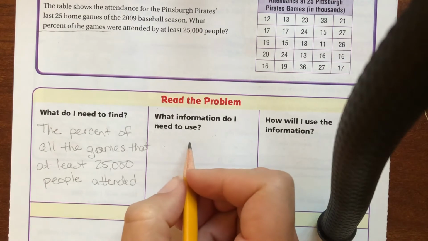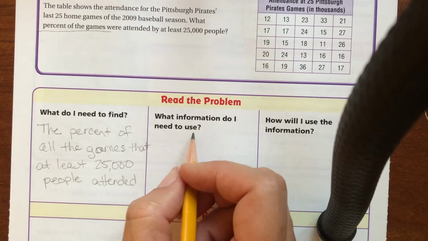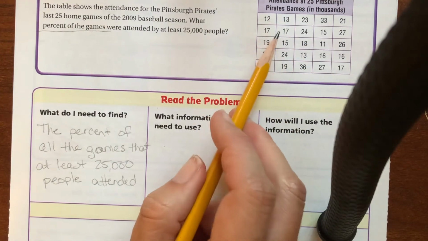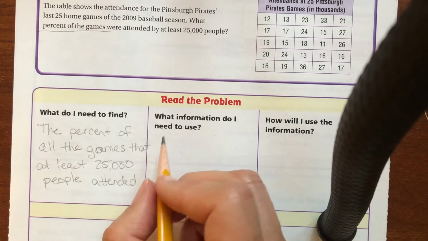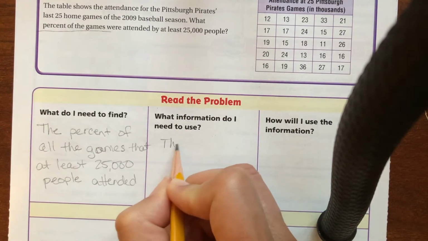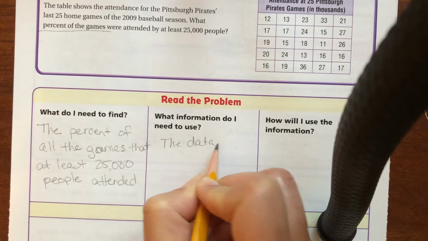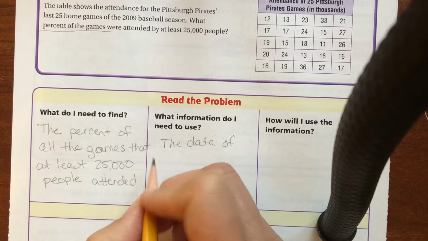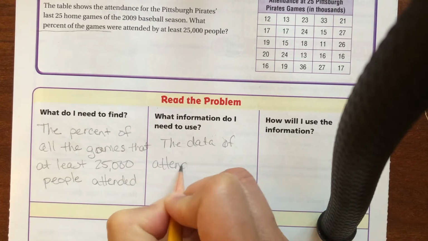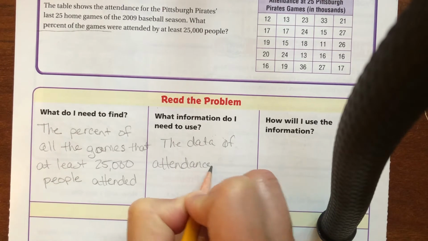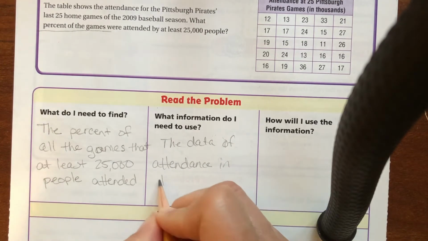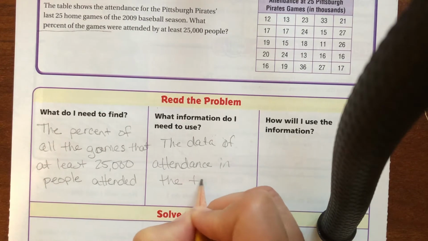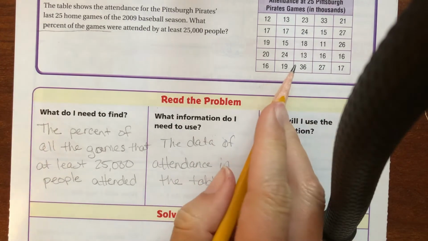What information do I need to use? The data in this table right here, the data of attendance in the table right up there.